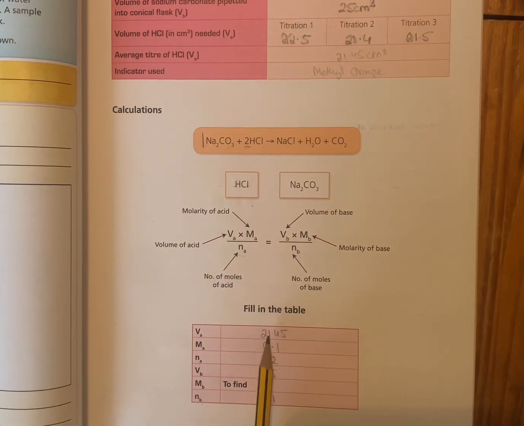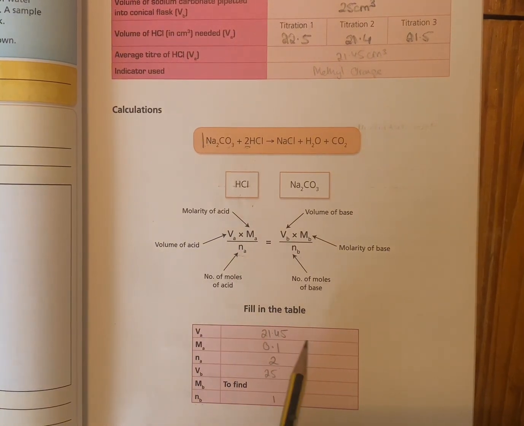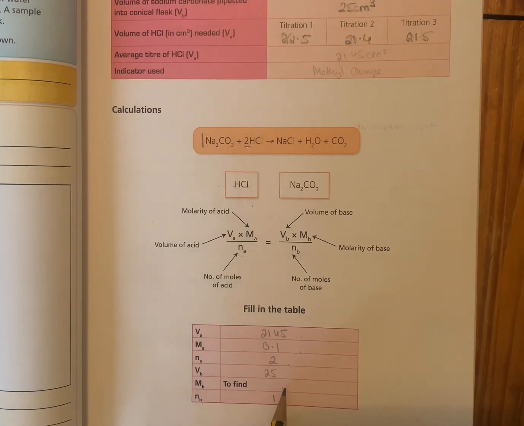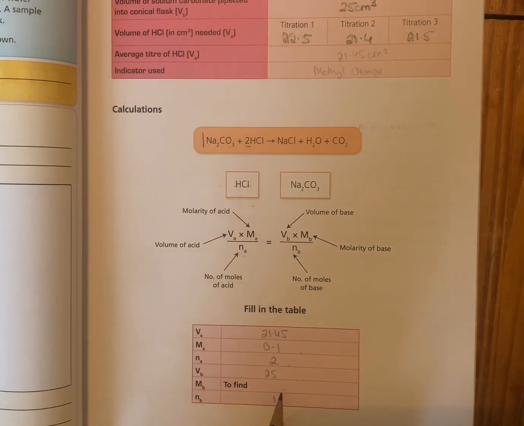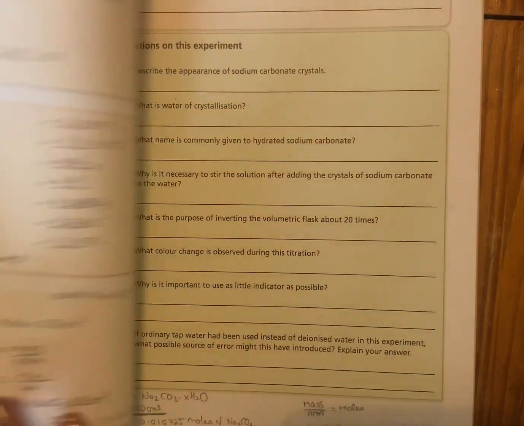Just fill in your figures then, because this is what we're using on the next page for our calculations. Your average titer, your molarity that you worked out previously in a separate experiment. This is from the equation. This is what you pipetted into the conical flask. This is what we need to find, the molarity of the sodium carbonate, so the concentration of it, so that we can work out how many grams per litre are present and how many moles per litre, and the number is a 1.